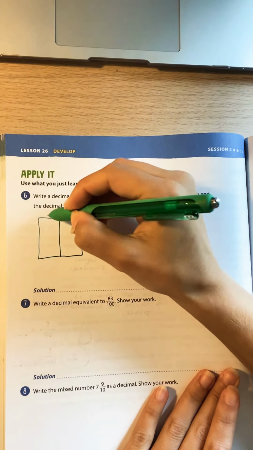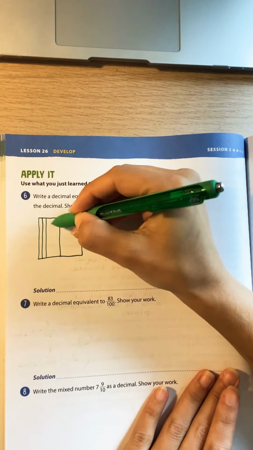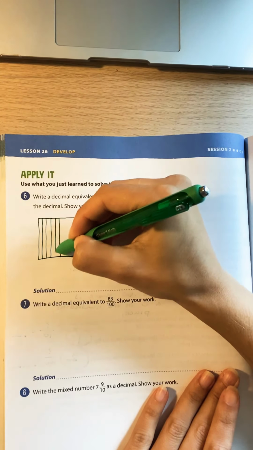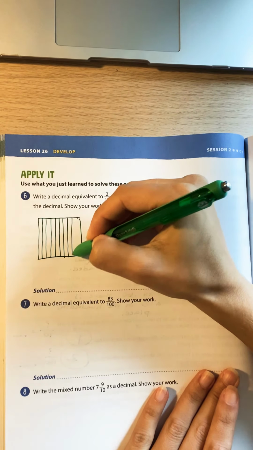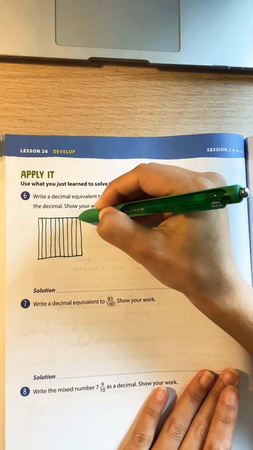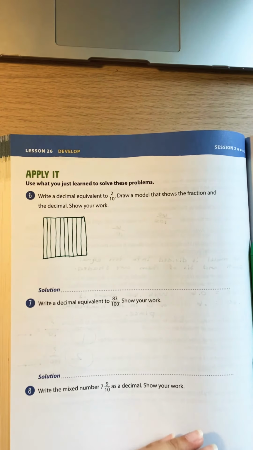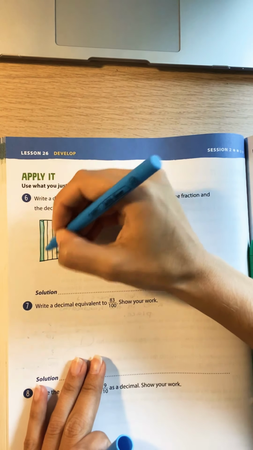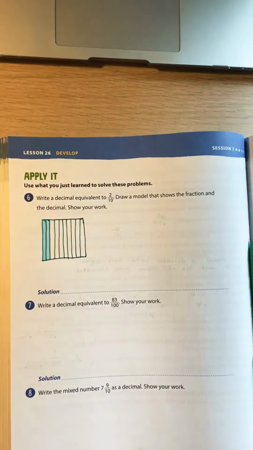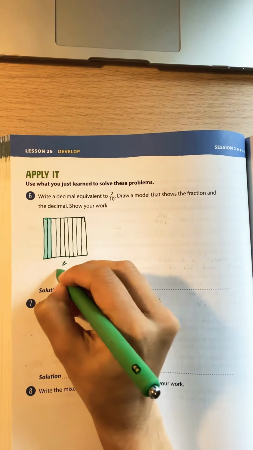There's half, and then I need 5 on each half. 1, 2, 3, 4, 5. 1, 2, 3, 4, 5. Okay, so 2/10. I need to color in 2 of those tenths. 1, 2. All right, so that model shows 2/10.